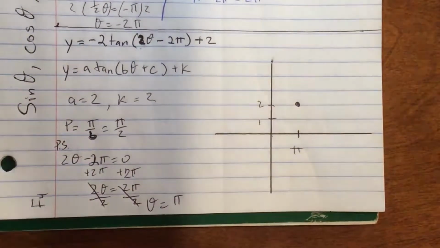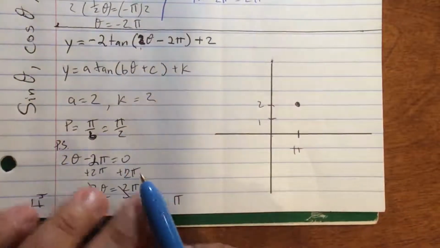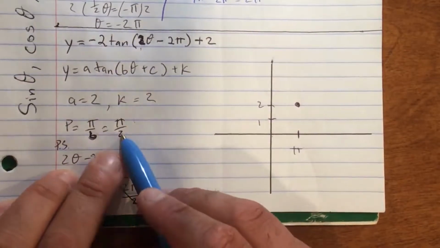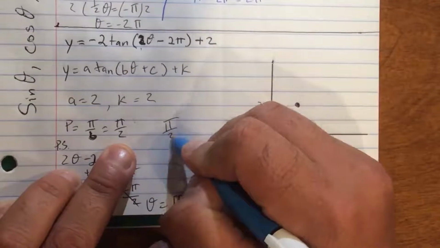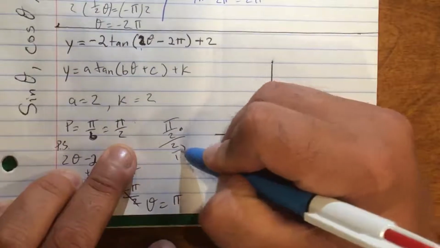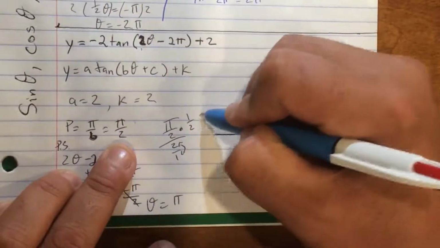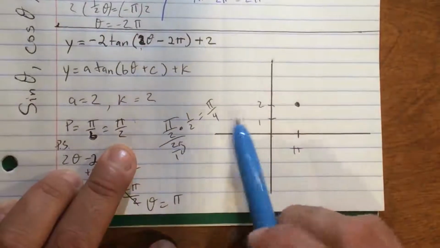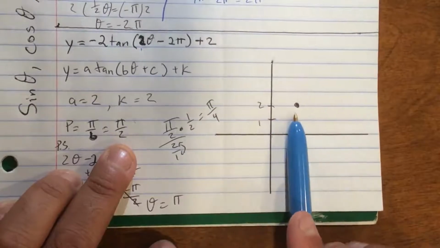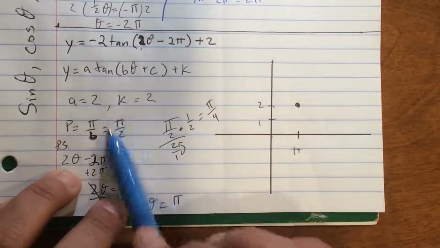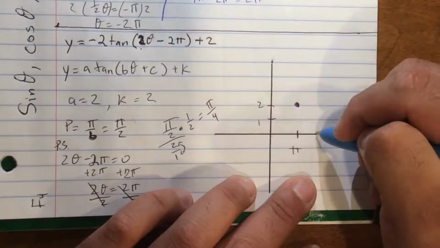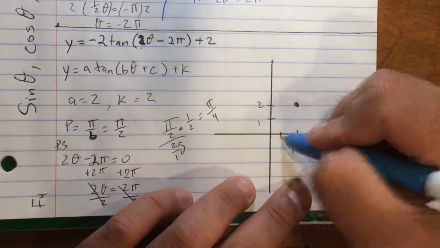So we're also going to work from our period. We're going to divide this by 2. So we get pi over 2 divided by 2 over 1. Multiplying by the reciprocal, we get 1 over 2, so this is going to be pi over 4. This is the distance we're going to move from our center point, left and right, because if we move left and right, we get back to our period. We're going to move this over here and then over here.